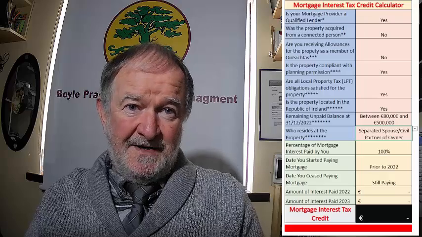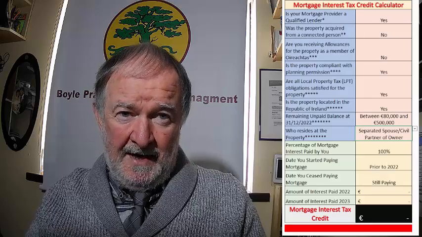The next question is percentage of mortgage interest paid by you. If you are jointly assessed and both spouses are the only ones paying off the mortgage, then enter 100%. If there are 2 people paying off the mortgage, then only enter the percentage you are paying. For example, 50% if both are paying equally.